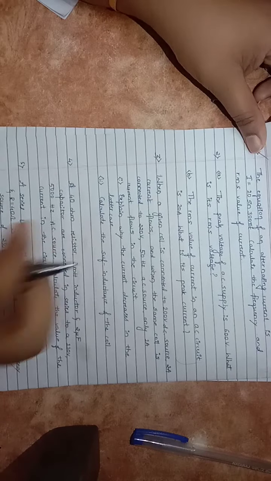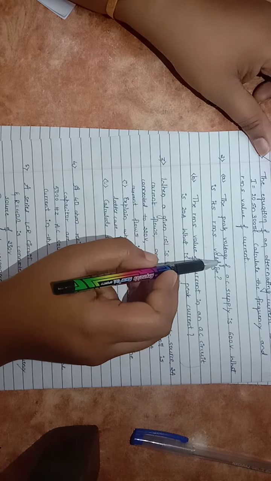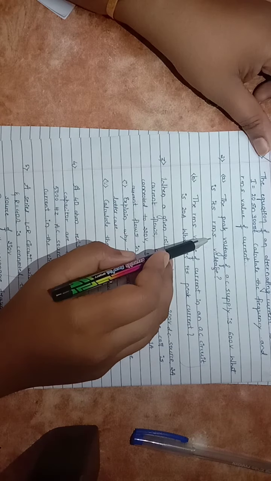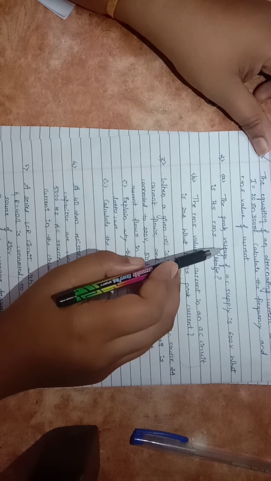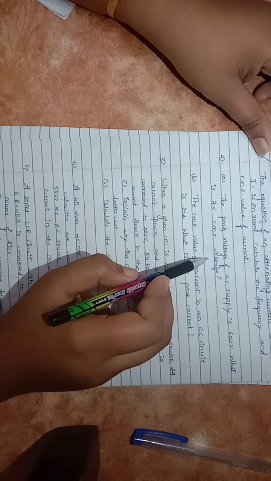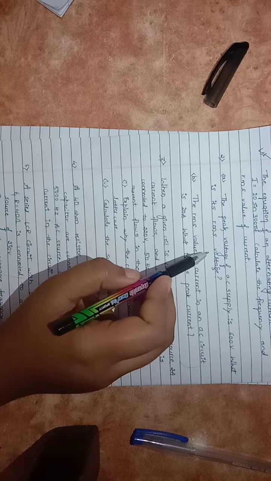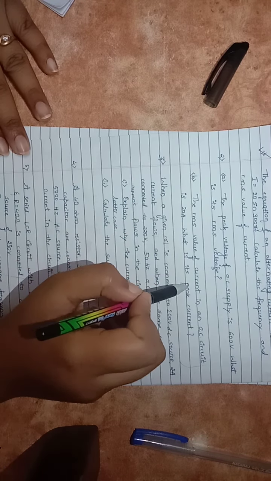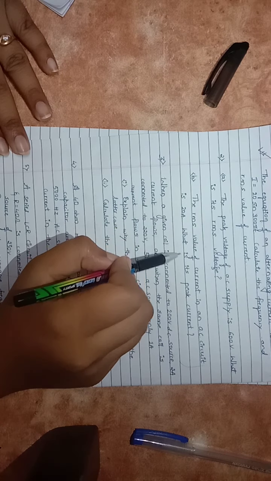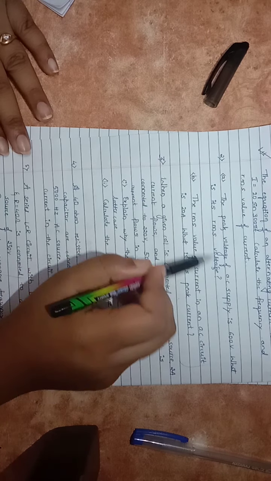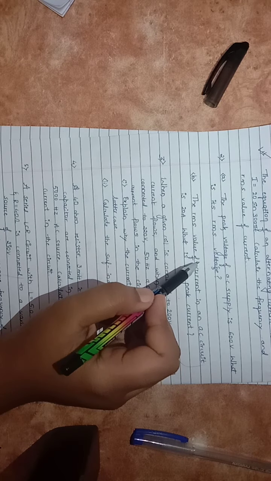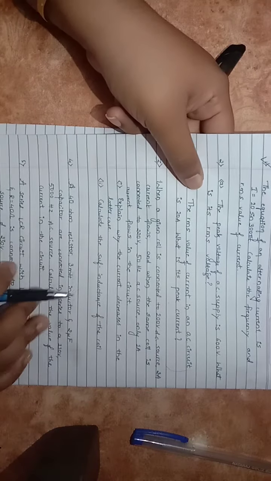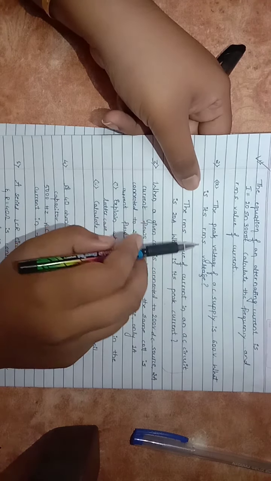Next, see, the peak voltage of an AC supply is 600 volt. What is its RMS voltage? Means they have given the peak voltage and they have told to find the RMS voltage. This is question A. In B, the RMS value of current in an AC circuit is 20 ampere. What is the peak current? The intention of this problem is the relation between RMS value and peak value. So in A, peak voltage is 600. What is RMS?